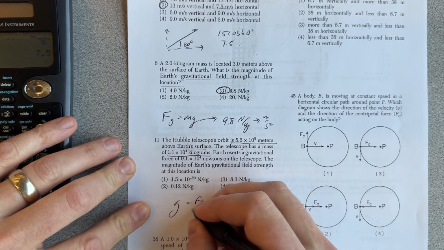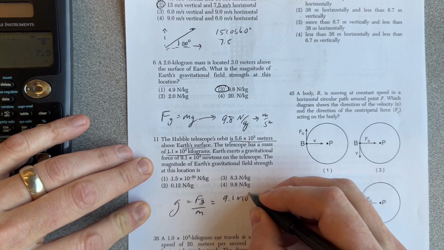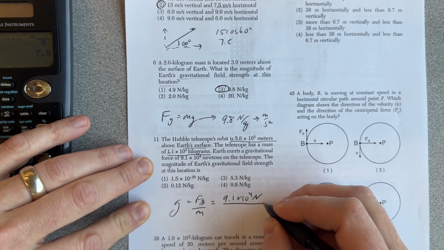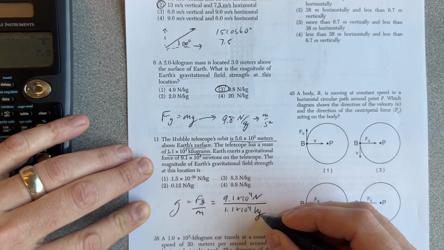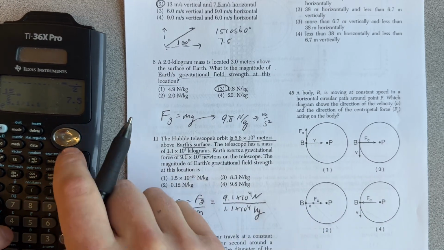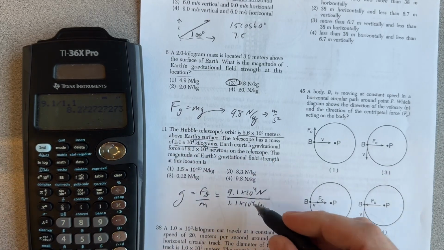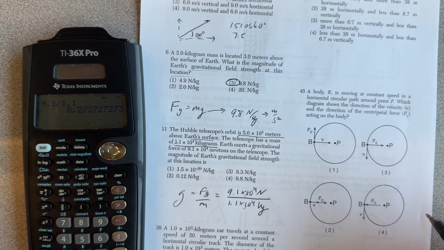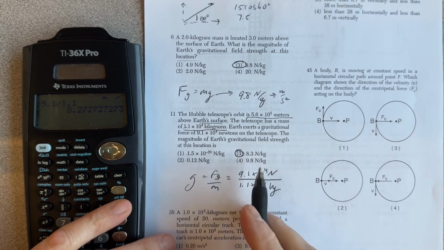g is Fg over m. It says Earth exerts a gravitational force of 9.1 times 10 to the 4th newtons, and the mass of it is 1.1 times 10 to the 4th kilograms. So look at newtons per kilogram. All it is is 9.1 divided by 1.1. I don't even have to put in the coefficients because those are just going to cancel, right? So it's 8.27 newtons per kilogram. Turns out it's not that far away from the Earth, so the gravitational field strength doesn't go down by that much.